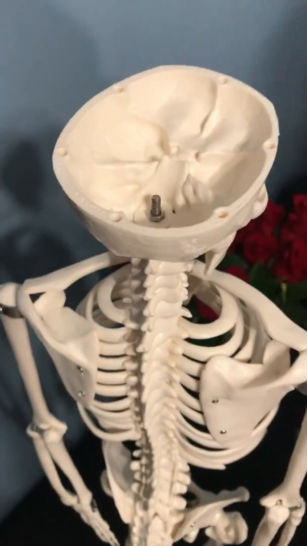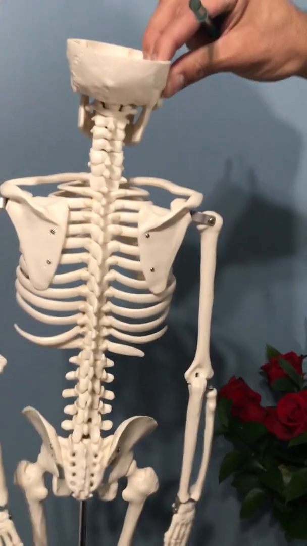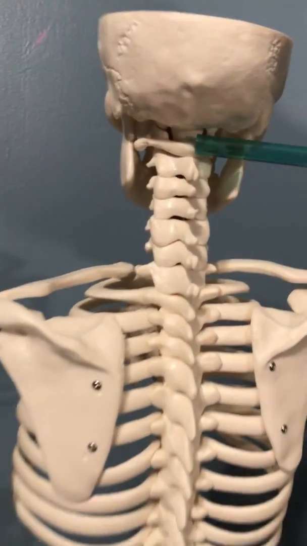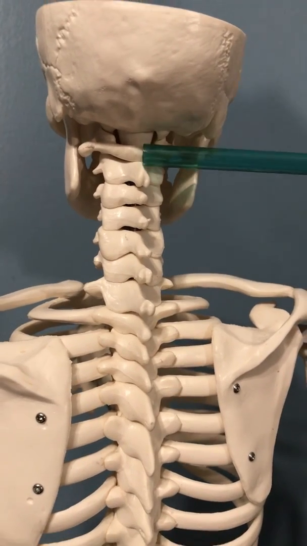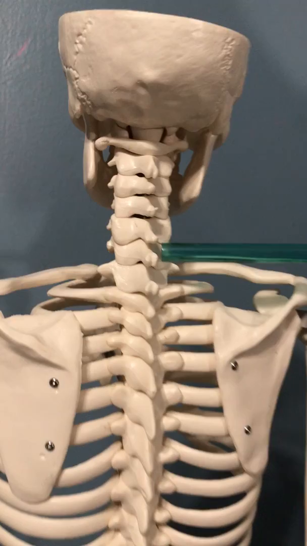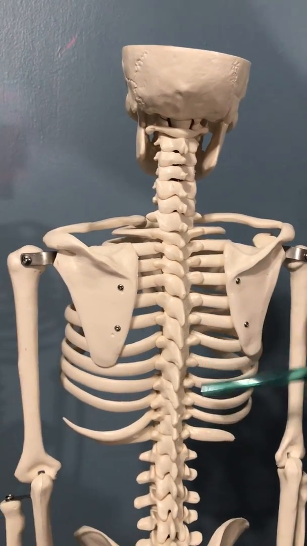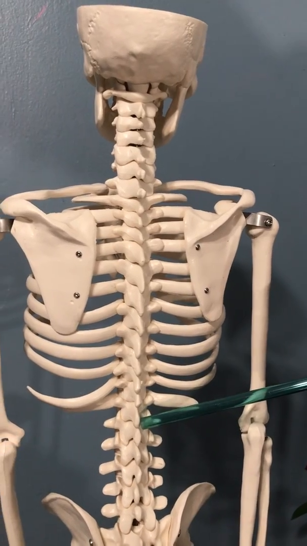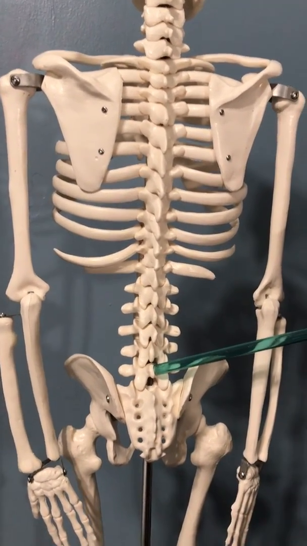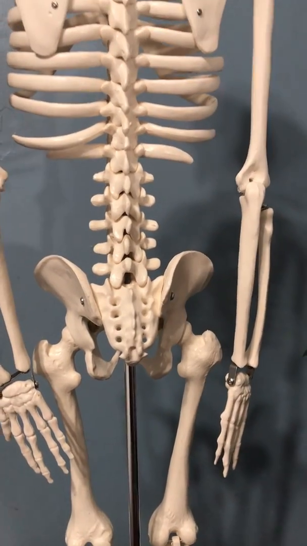Then we're going to move to the vertebral column, which is right in the back here. We have the atlas and the axis, which is the first and the second vertebra. Then we have the cervical vertebrae, which is the first 7. Then we have the thoracic vertebrae, which is the next 12 vertebrae. Then we have the last 5 vertebrae, which is the lumbar vertebrae. Then we can find the sacrum and the coccyx right in the bottom here.